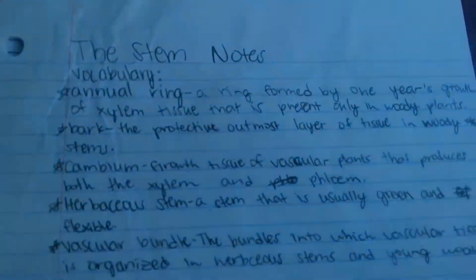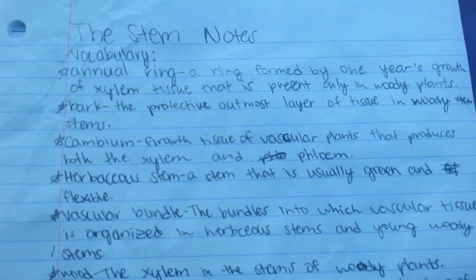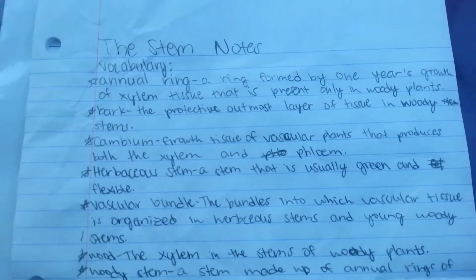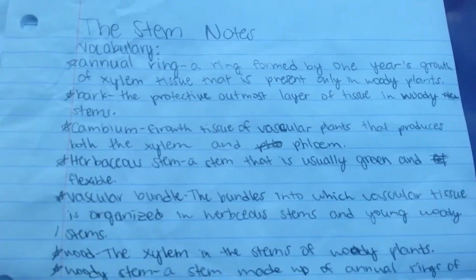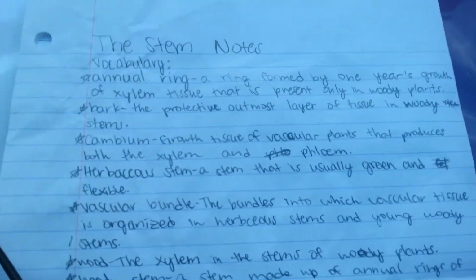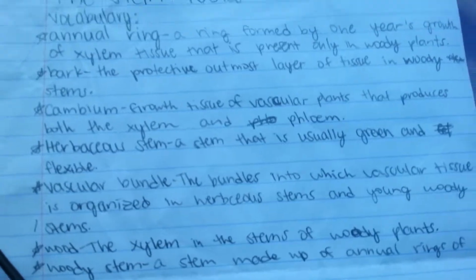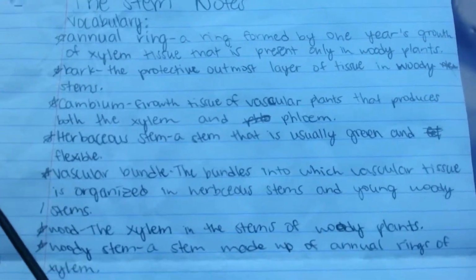The annual ring is the form by one year's growth of xylem tissue that is present only in woody plants. So like the stem part, the bark, when you cut down a pine tree, it has all those rings around it. And then the bark, the protective outermost layer of the tissue in woody stems.